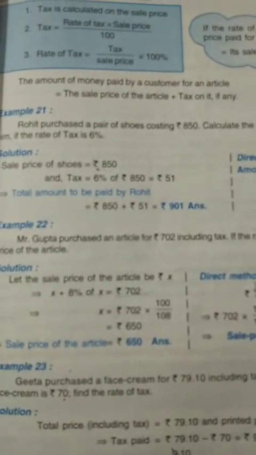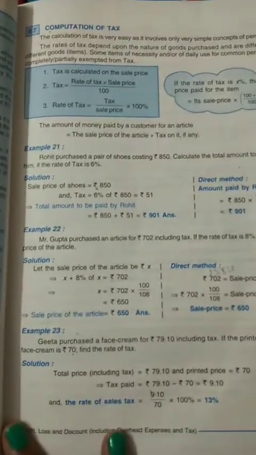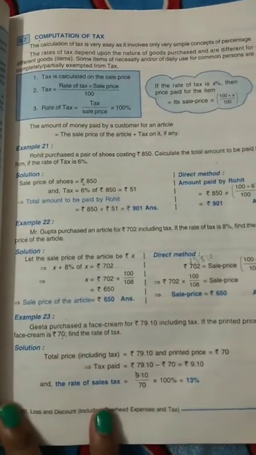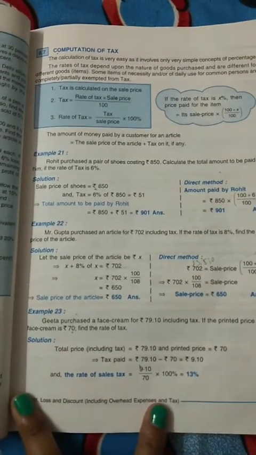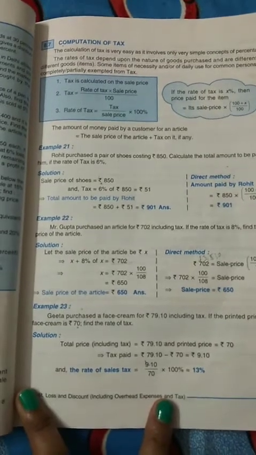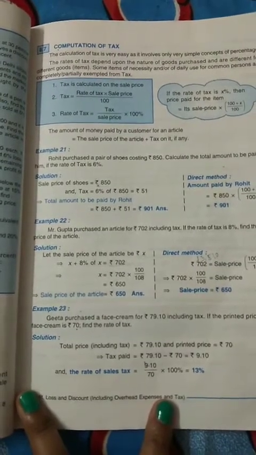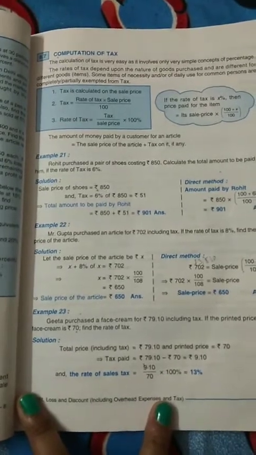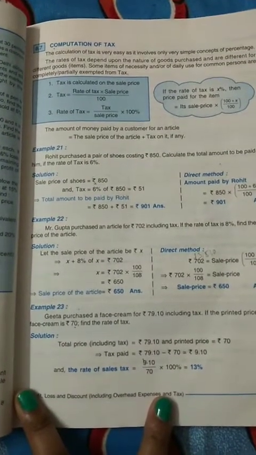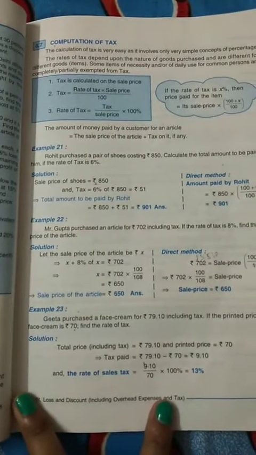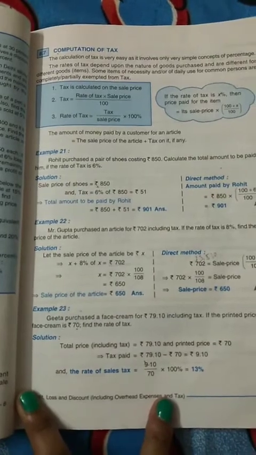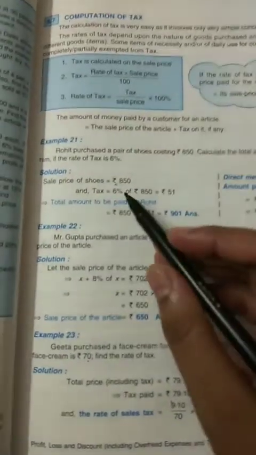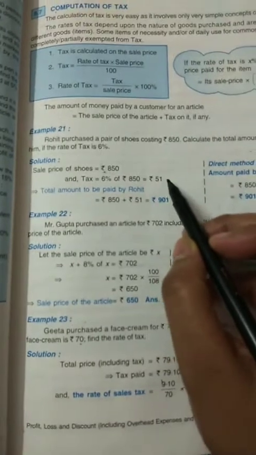Now you can see the first example question which is given in the book. It is saying that Rohit purchases a pair of shoes costing rupees 850. You have to calculate the total amount to be paid by him if the rate of tax is 6%. This rate of tax is inclusive in this rate. So we have to calculate how much amount is going to be paid by Rohit. Now sales price is 850, which is the actual price, and tax is 6%. So we will find out 6% of the sales price, which is rupees 51.